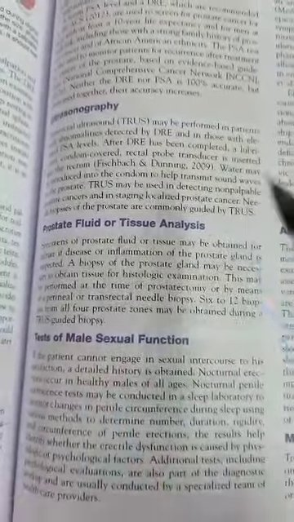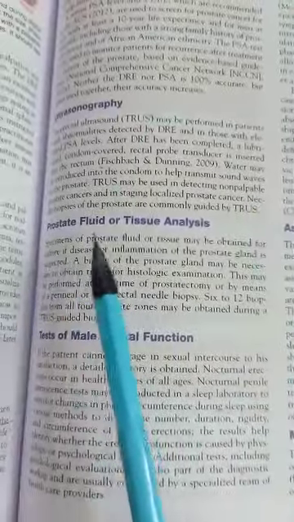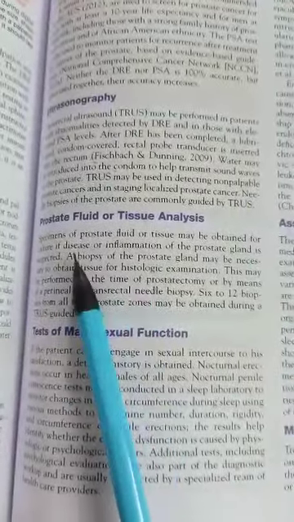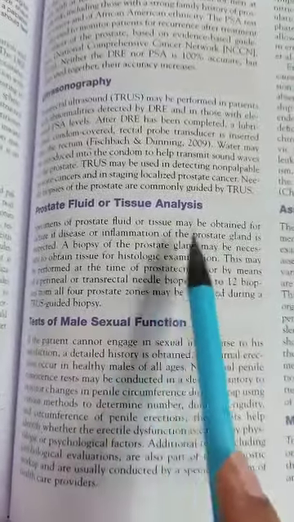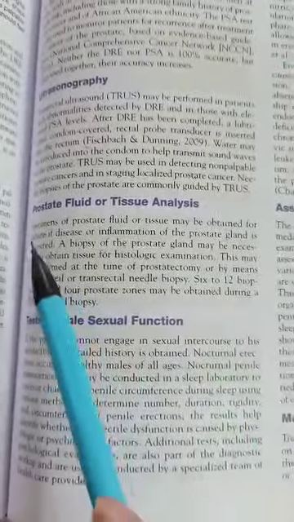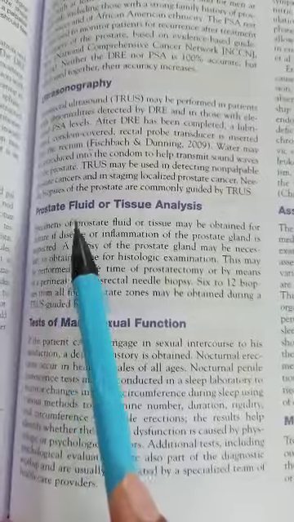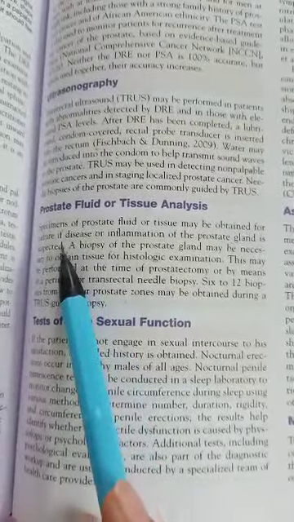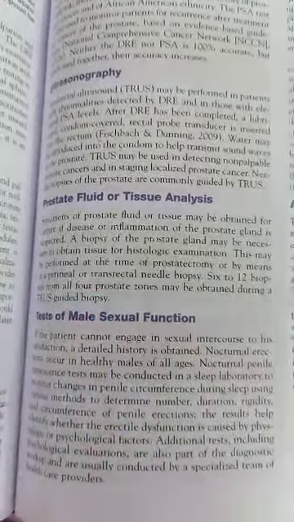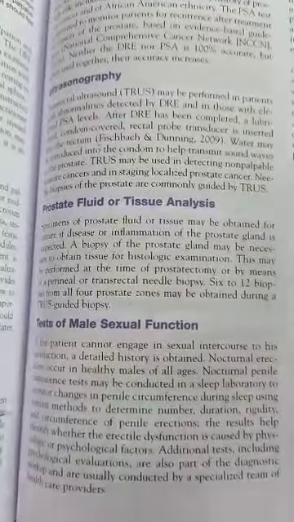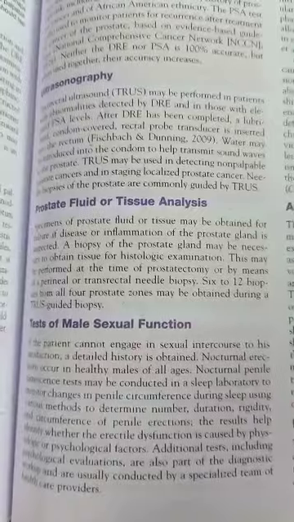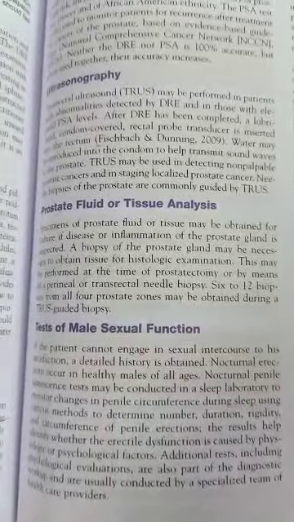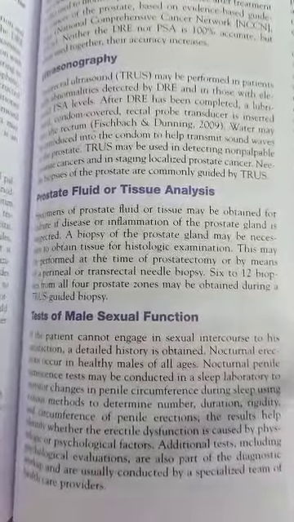So what is said is that a prostate fluid specimen may be obtained only if there is inflammation of the prostate gland or disease in the prostate gland is suspected. So a biopsy is taken for histological examination. This may be performed at the time of prostatectomy or by means of perineal or transrectal needle biopsy.